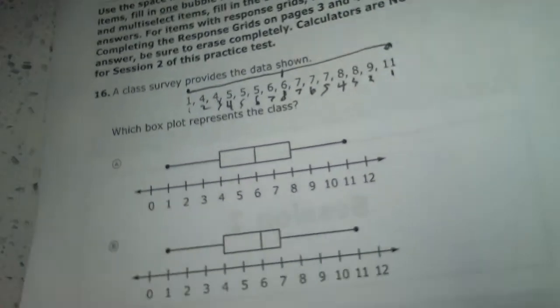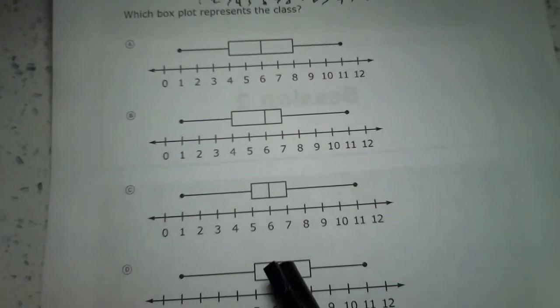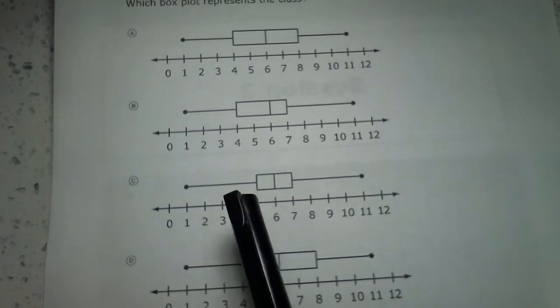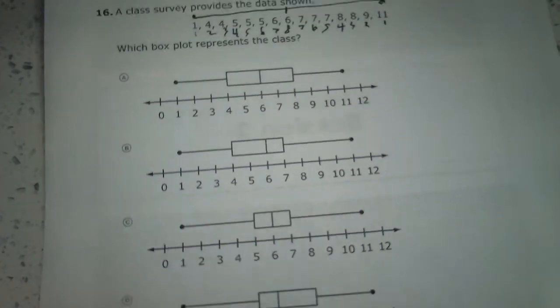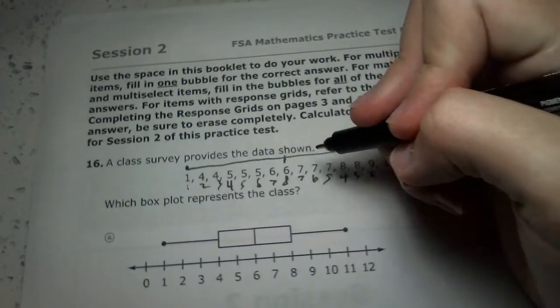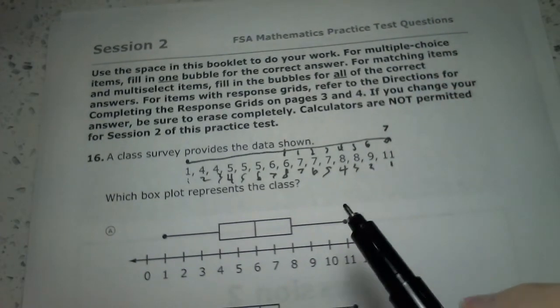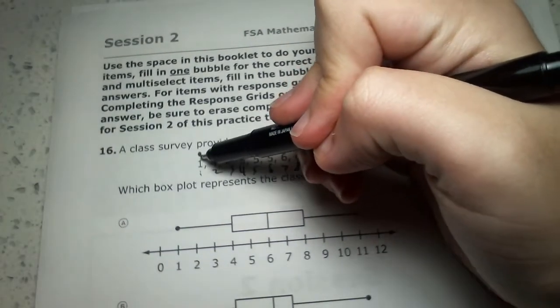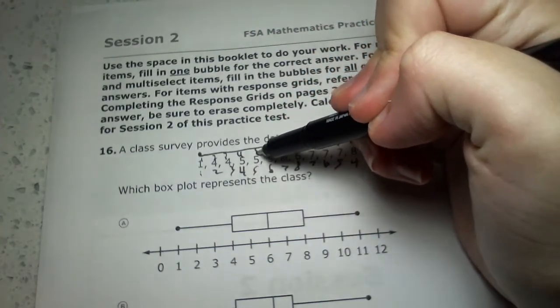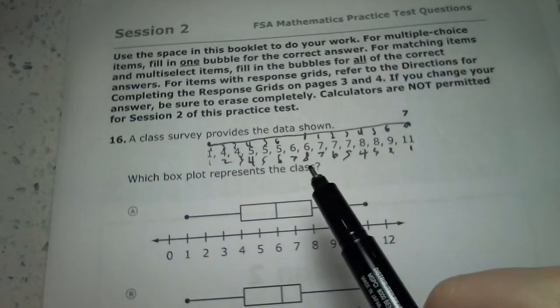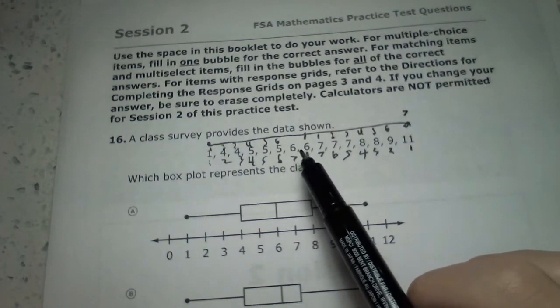So from here, what we can do is figure out which side has more numbers. We know that our middle is 6, so now we just need to figure out which side has more numbers, or if they're equal. We have 1, 2, 3, 4, 5, 6, 7 numbers to the right, but only 1, 2, 3, 4, 5, 6 numbers to the left, because we exclude 6 since it's in the middle.